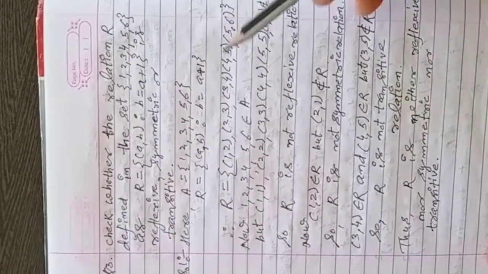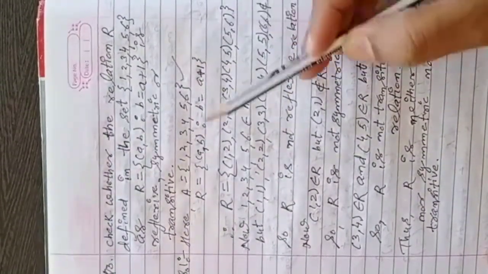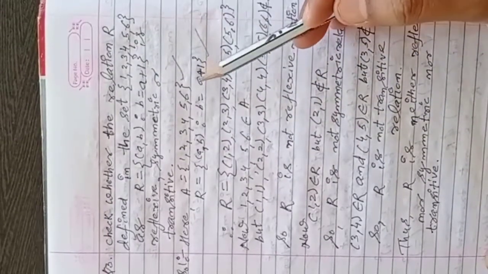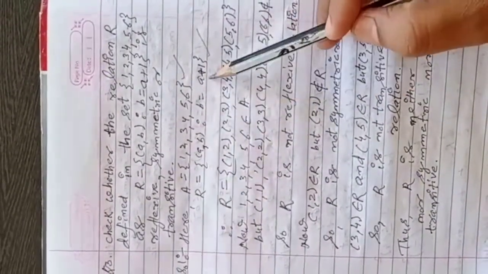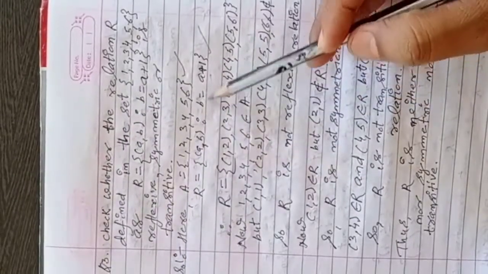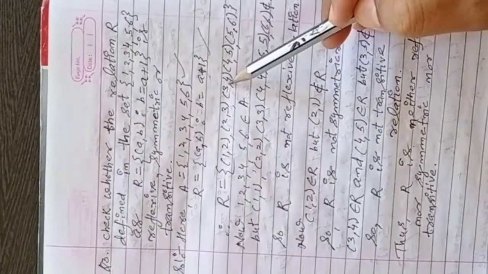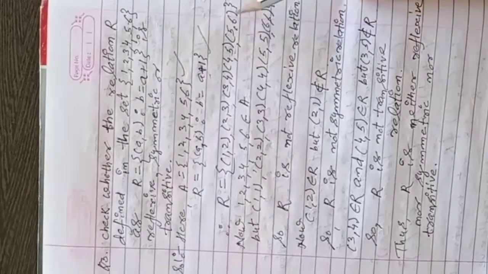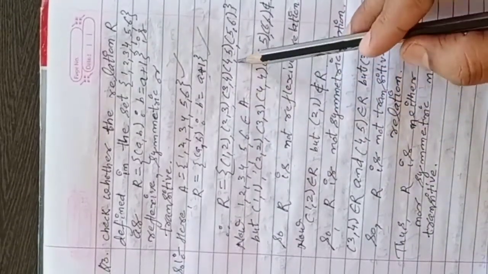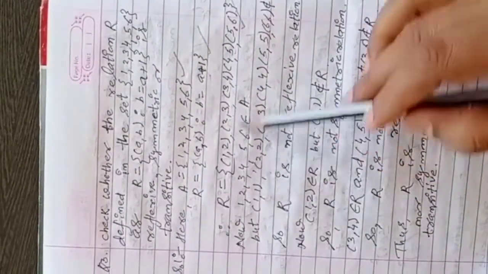So we have to check. Now as we have the given relation, we will put values of a here. When we put 1, 2 is coming. When we put 2, 3 is coming. 3, 4 is coming. 4, 5 is coming. So (1,2), (2,3), (3,4), (4,5), (5,6) will be the required relation.